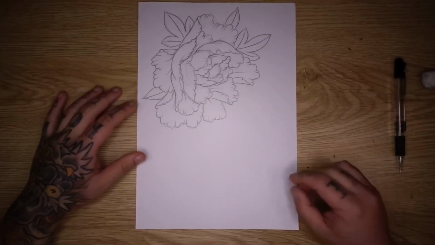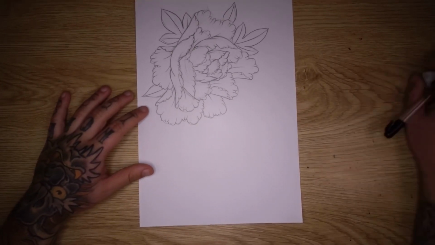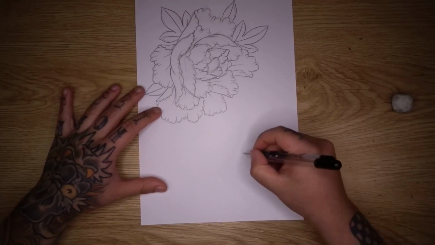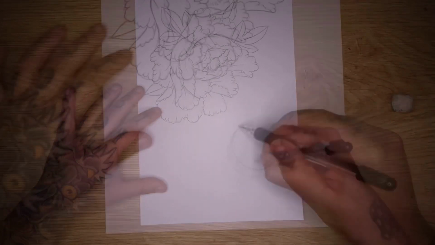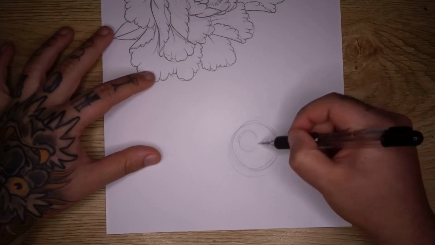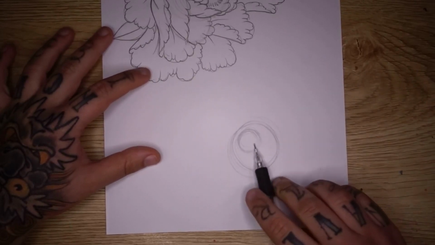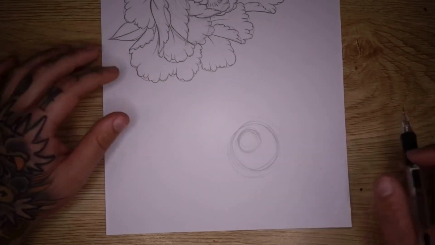So I've just turned my page around. I'm going to be doing the neo-traditional one at the bottom here. And again, we're going to start off with a little circle shape. So I like to start with a nice central point, and in the middle of that I'm going to add in another little circle that's going to give me a point of reference for where our stamens and the bulb at the center of our flower is going to be.